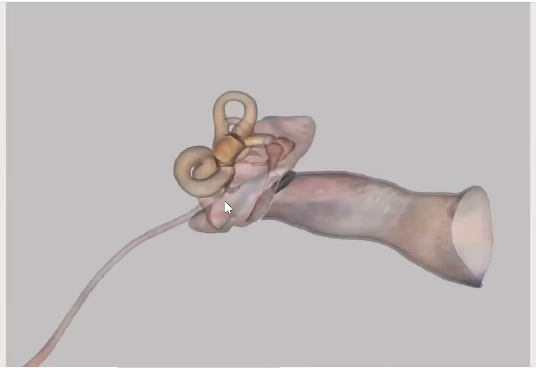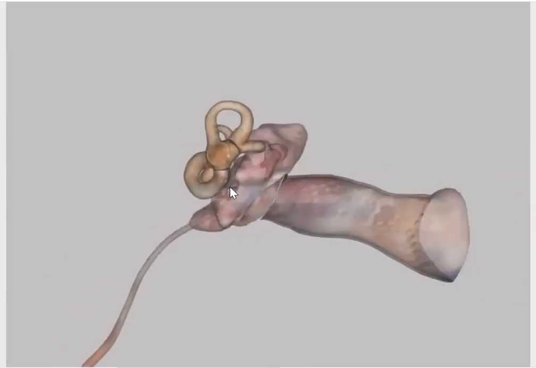We also want to point out that the tympanic tube, the pharyngotympanic tube, is also a component of the middle ear. So this structure here is the middle ear again. This is the inner ear, and then this is our outer ear.